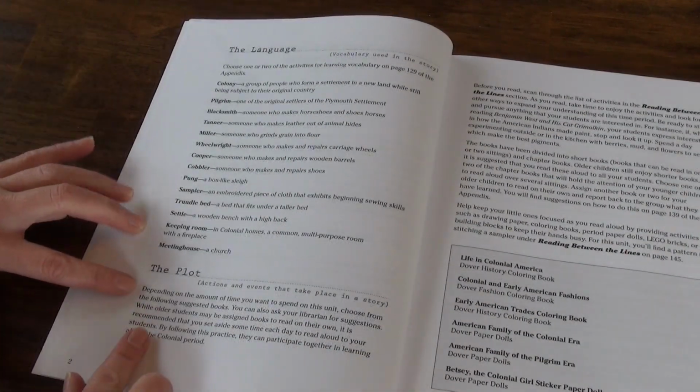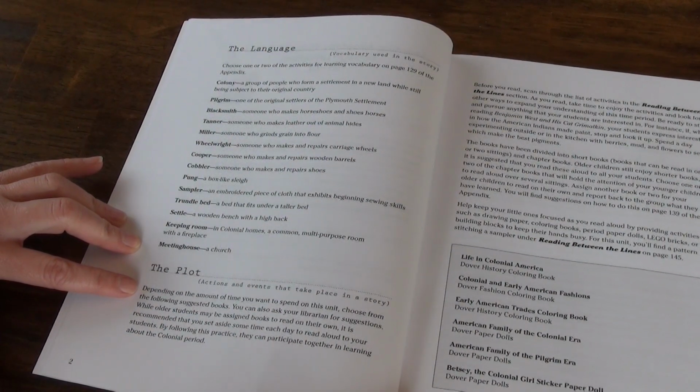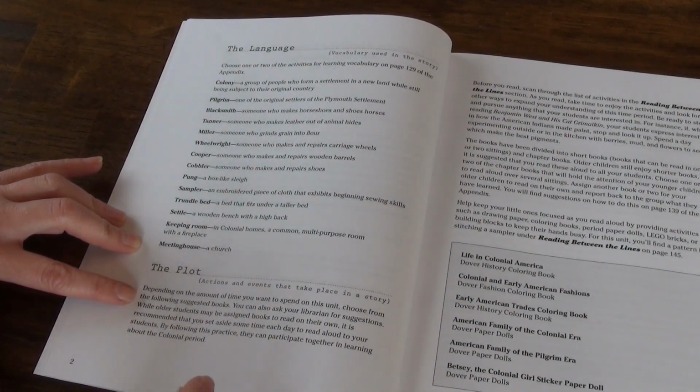All right, next we have the plot. And it says, depending on the amount of time you want to spend on this unit, choose from the following suggested books.